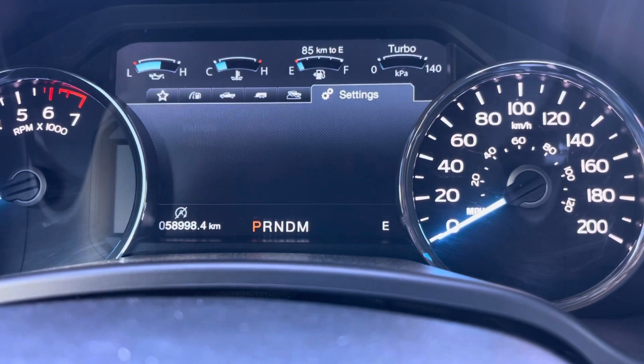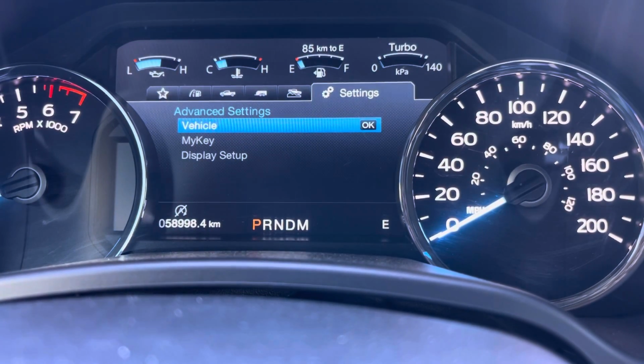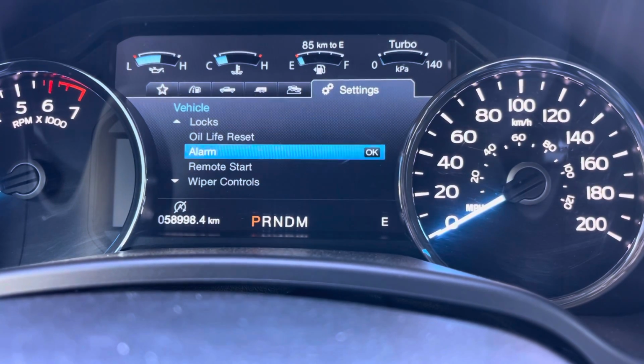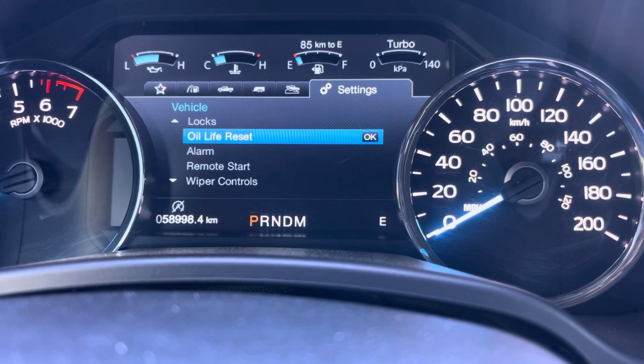We're going to hit the OK button. We're going to go into the vehicle and hit that OK. And then you can see there's all these different things you can go through. Well, oil life reset is the one we want.